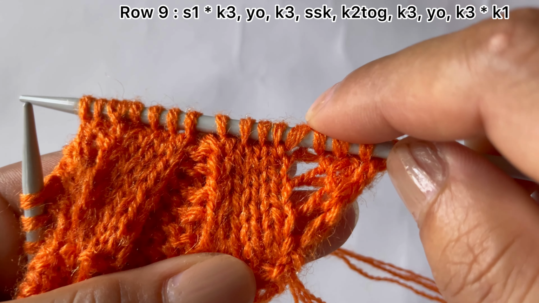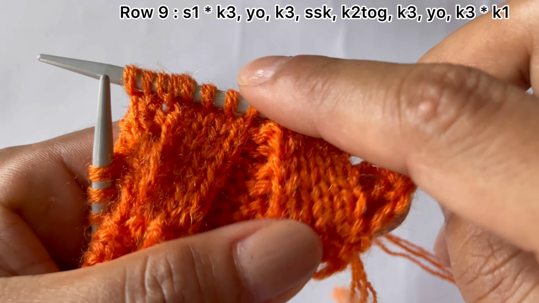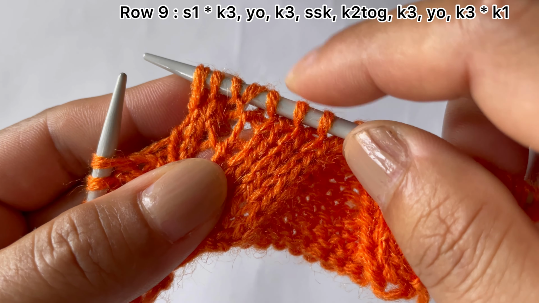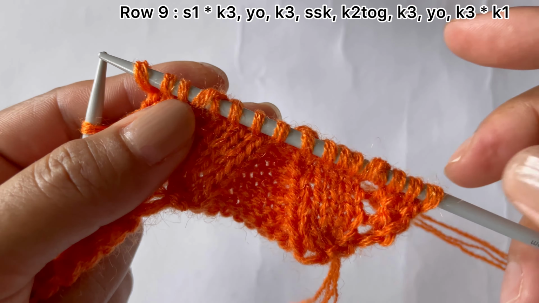Knit 3, 1, 2, 3, yarn over, knit 3, SSK, knit 2 together, knit 3, 1, 2, 3, yarn over, knit 3.